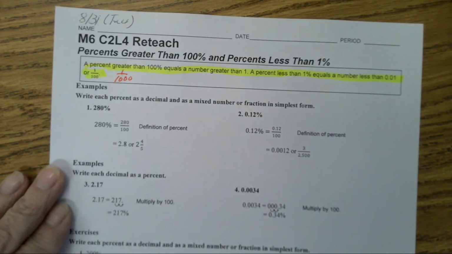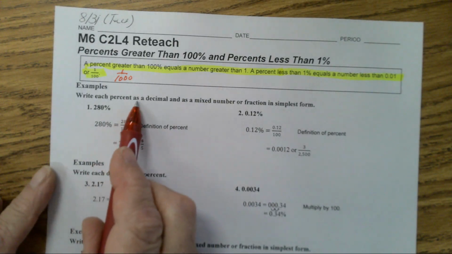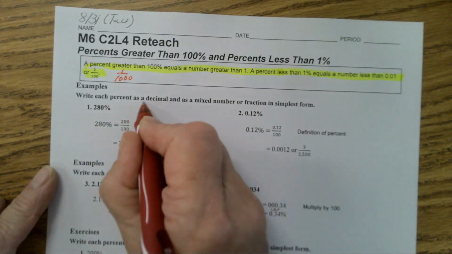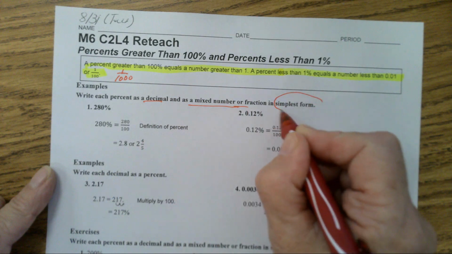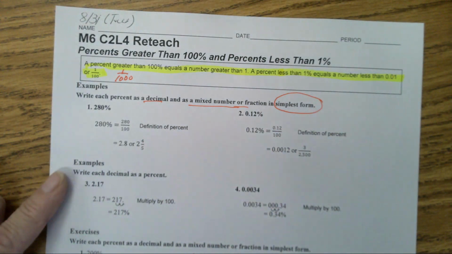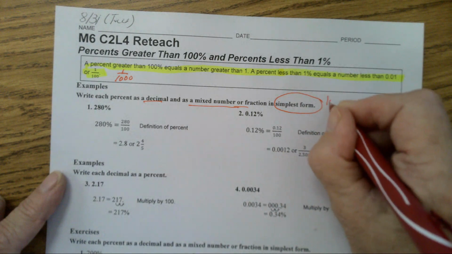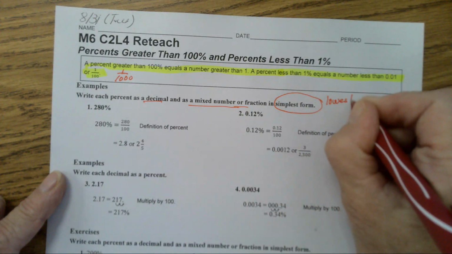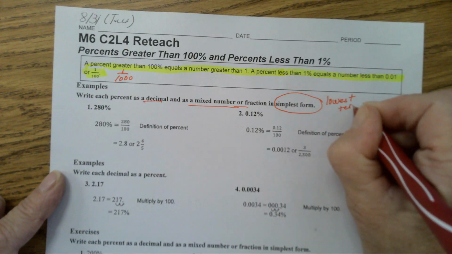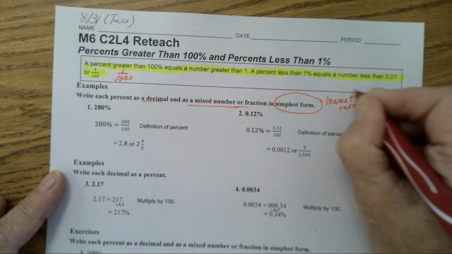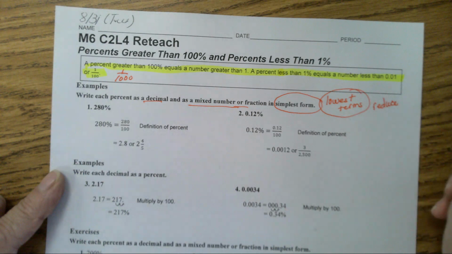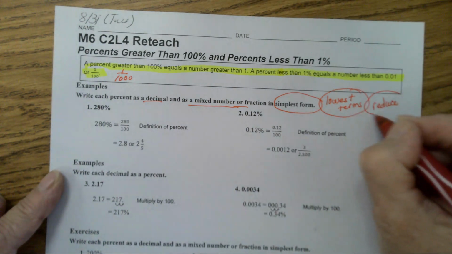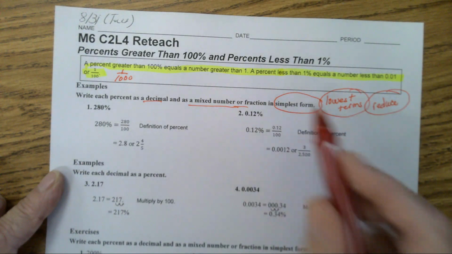Okay, here we have examples. Write each percent as a decimal and a mixed number or fraction in simplest form. Another term that you might see is lowest terms. Lowest terms and simplest form are the same thing. Another way, it's called reduced. When they ask you to reduce your fraction, that is another word that means the same thing as simplest form.